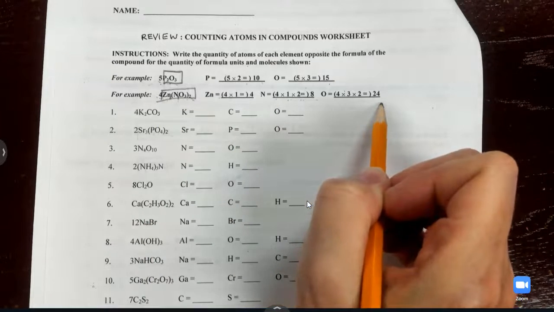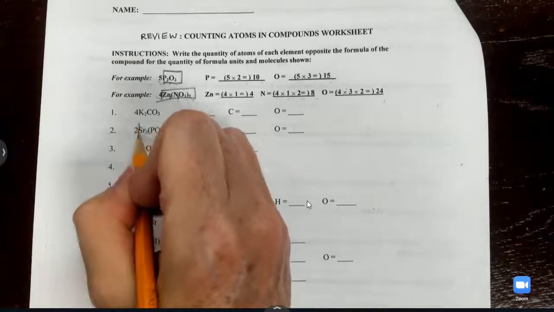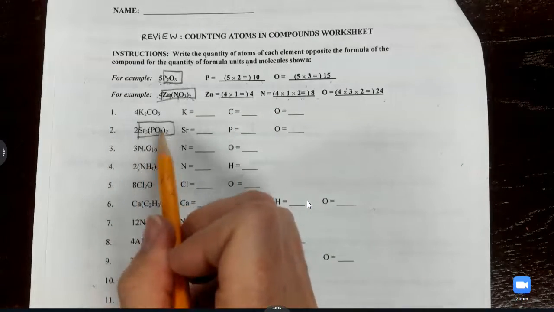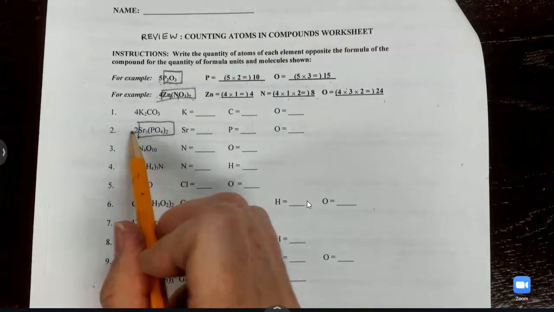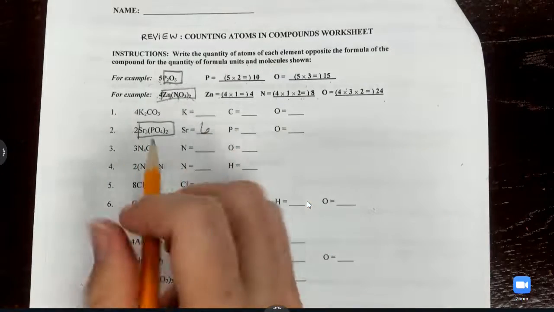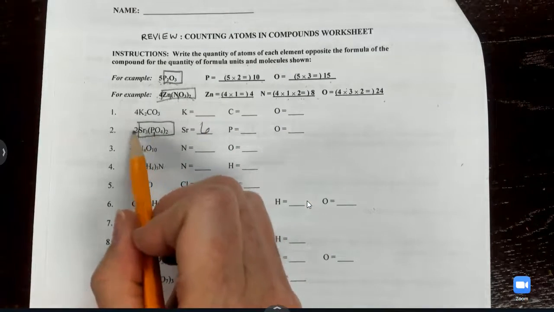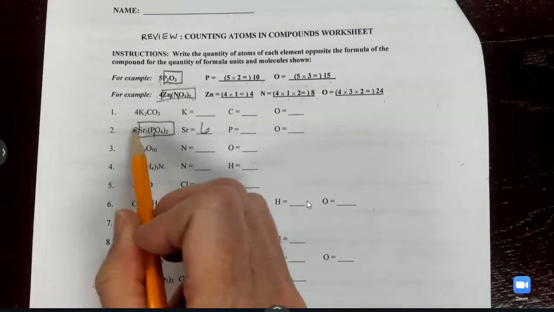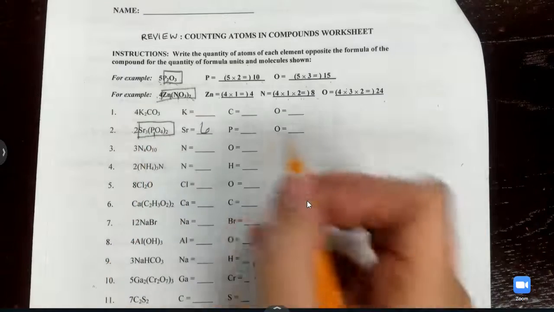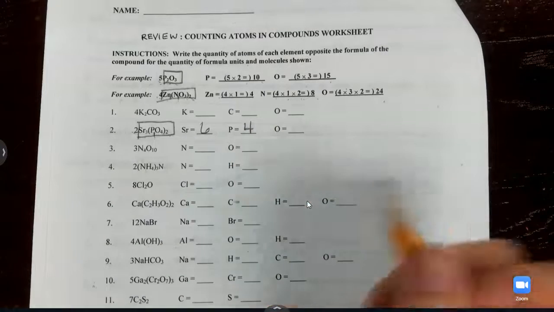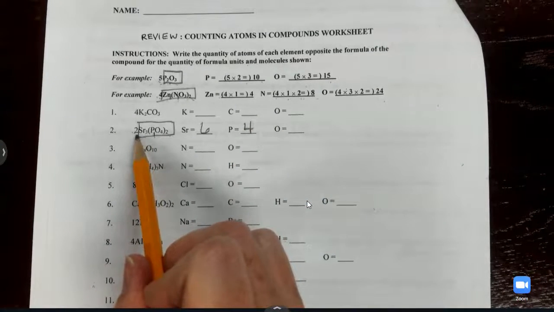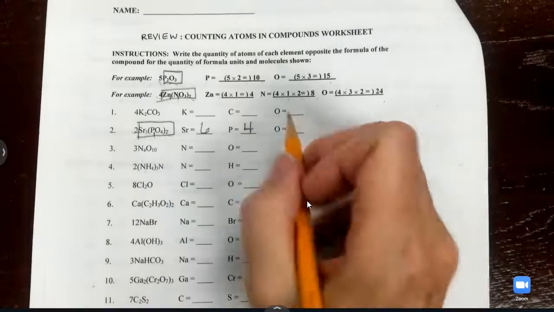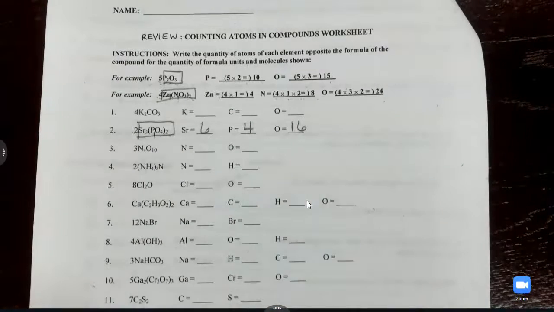All right, let's look at another one where we've got those parentheses. Okay, so strontium, 2 times 3 is 6. There's an understood 1 there. 2 times 1 is 2 times the 2 outside. So 2 times 1 times 2, so there's 4. Now let's do this. So we've got 2 times 4 is 8. 8 times 2 is 16.